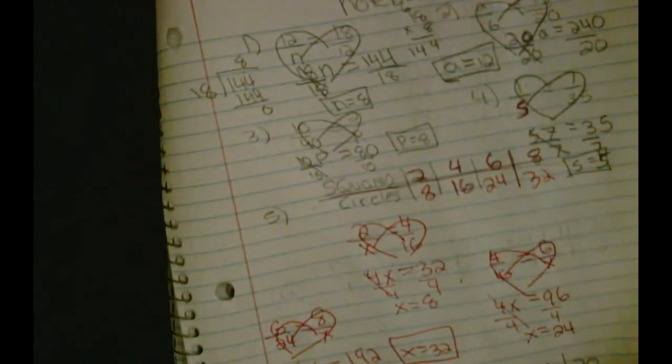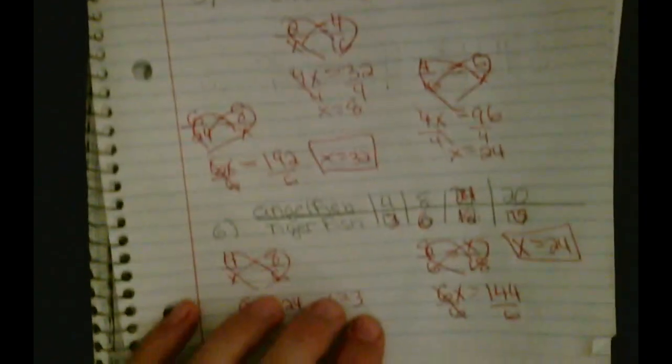Let's fill in the rest of our table. And there we go. Our table is completed.